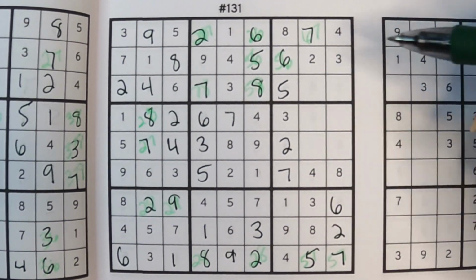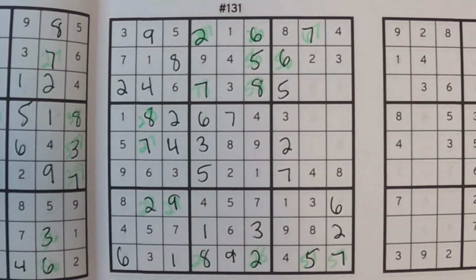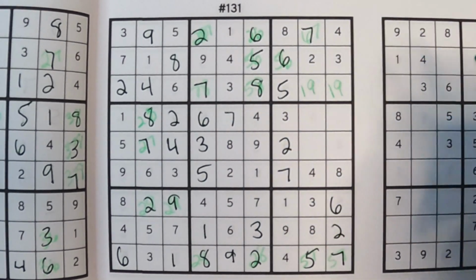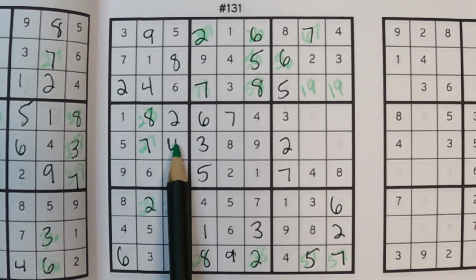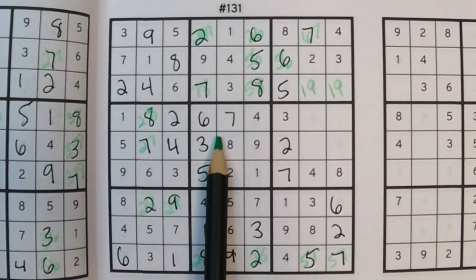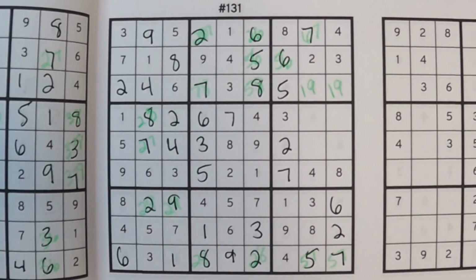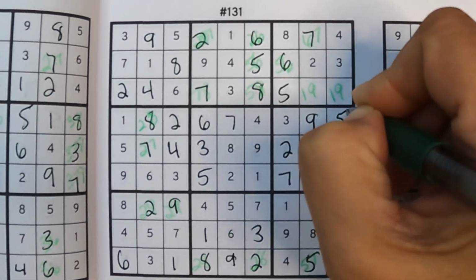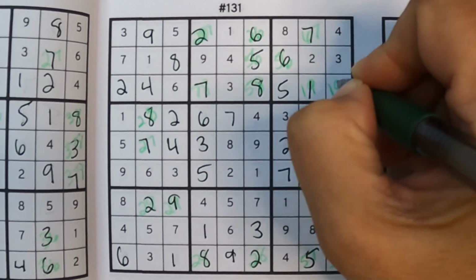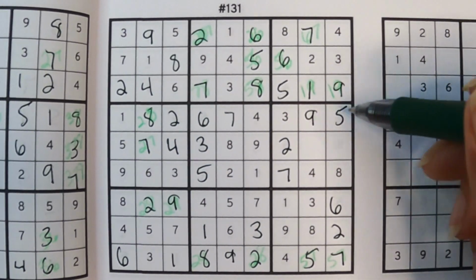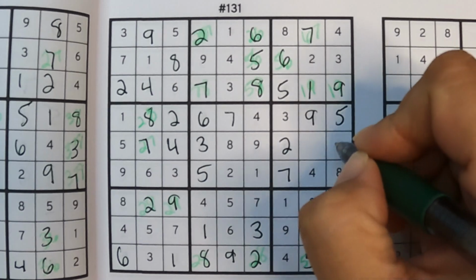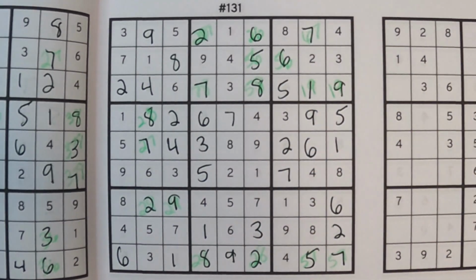For this box now, we're missing 1 and 9, and I don't see any help. So 1, 9, 1, 9. For this row, we're missing 5 and 9. We've got a 5 here, so 9, 5. That 9 makes this our 1, 9. And to finish out this box, we're missing 1 and 6. We've got a 6 here, so 1 and 6.